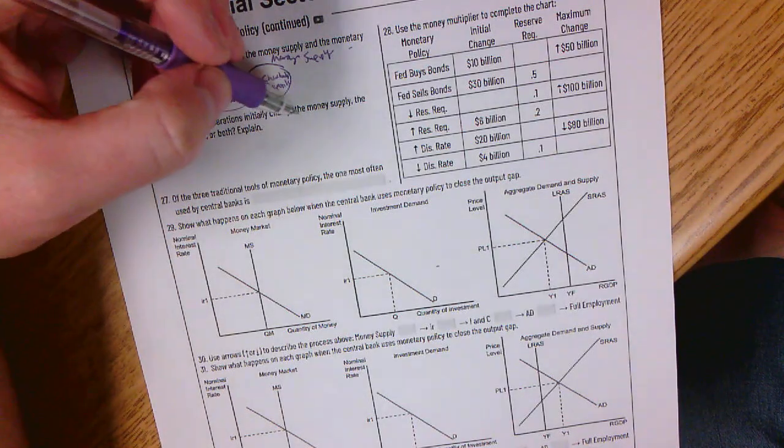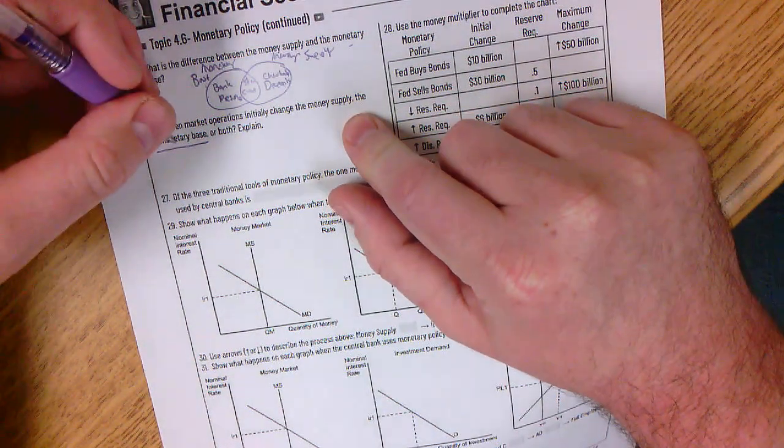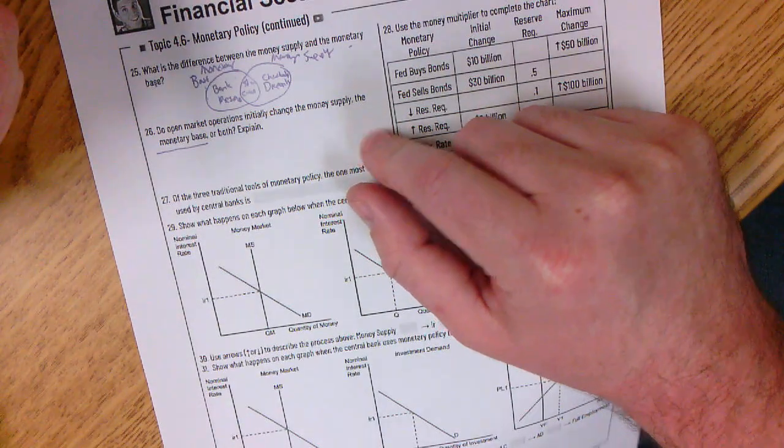Do open market operations initially change the money supply, the monetary base, or both? That's just what I was getting at there: the monetary base. They're changing how much banks have to lend out, and then once they lend it out, it's in the money supply.